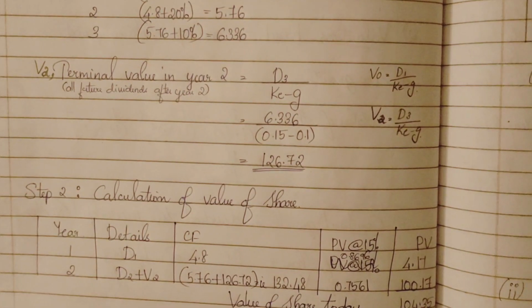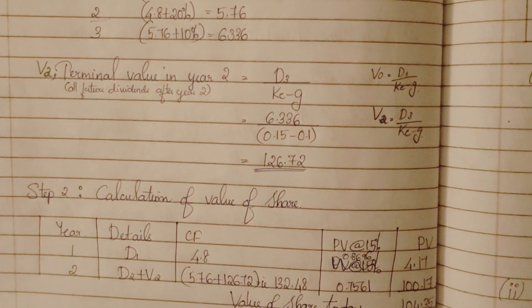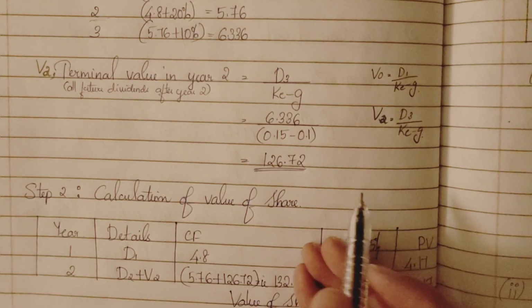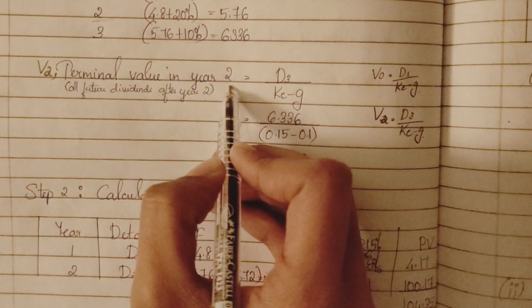Now we need to find the terminal value at the end of year 2 because the dividend is growing at a constant rate from year 3. So for year 1 and year 2, there is super growth rate, and from year 3 onwards, a constant growth rate of 10%. So we need to find the terminal value at the end of year 2. We use Gordon's growth model to find out the present value of all future dividends after year 2 as a single value at the end of year 2. So we need to find that single value.